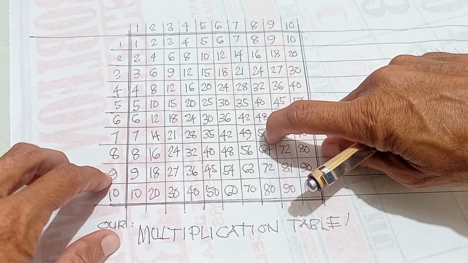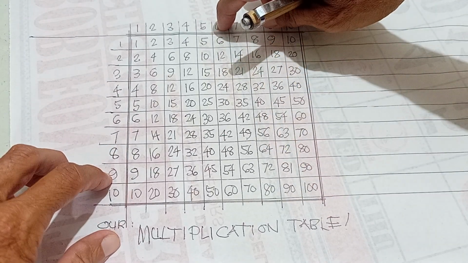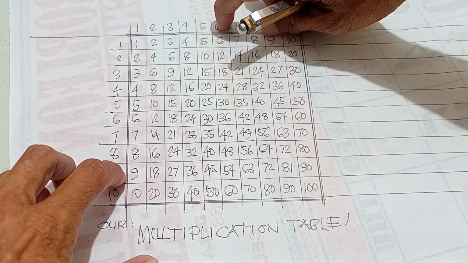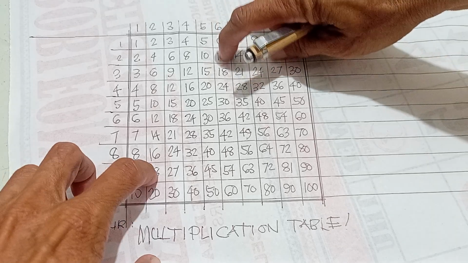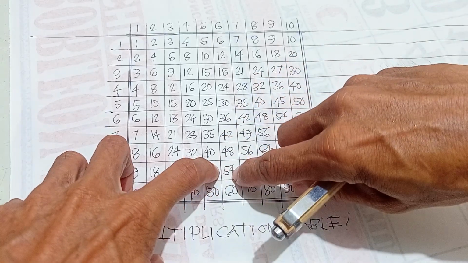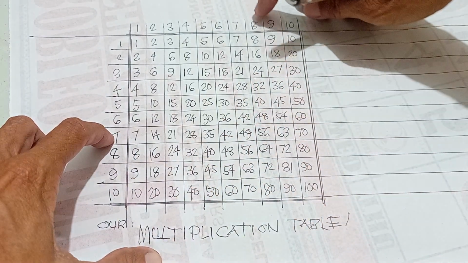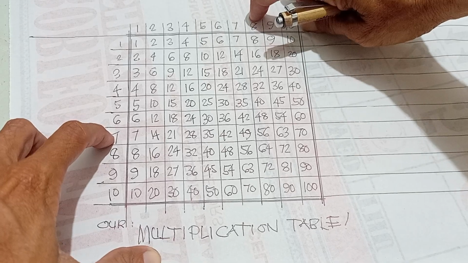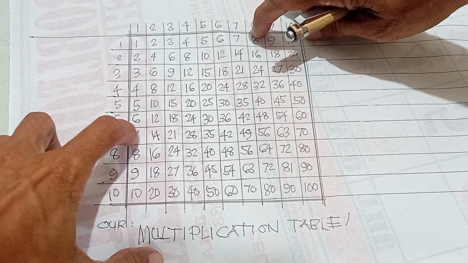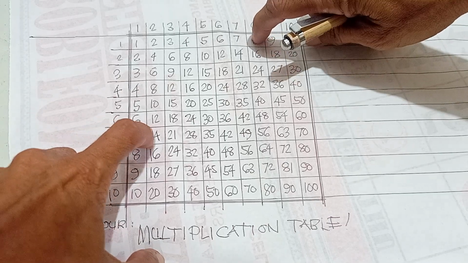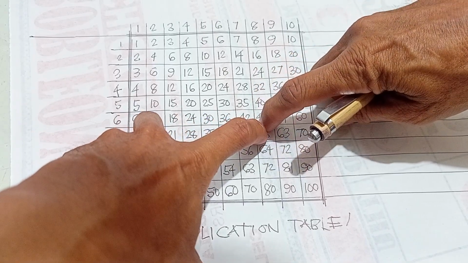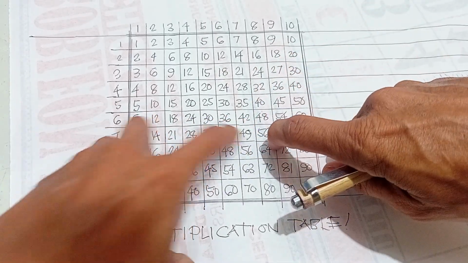If you have 9 times 6, they form in this direction, like this. Boom. So the answer is 54. 7 and 8, they see each other here. Like this. 7 times 8. You move your hand like this. Then, boom. That's the answer, 56.